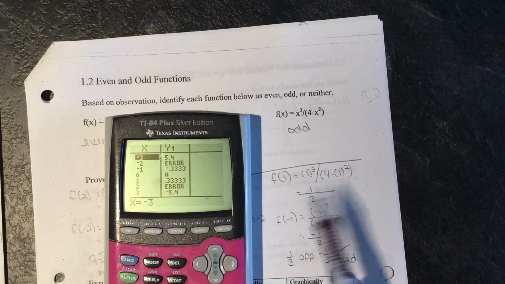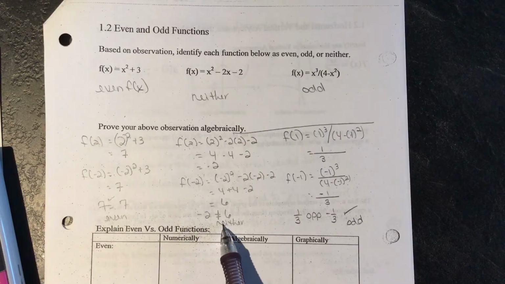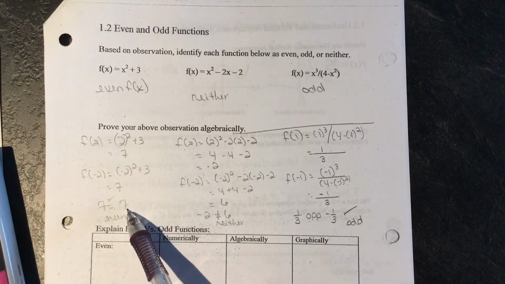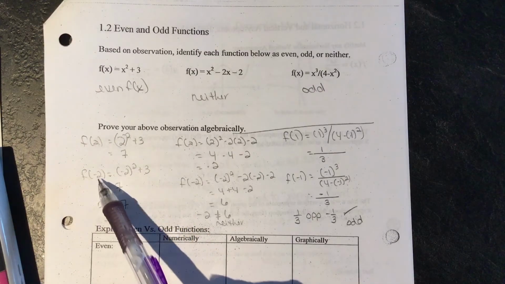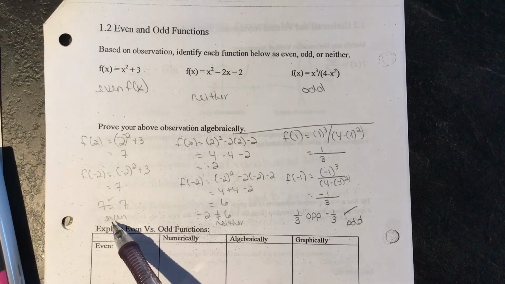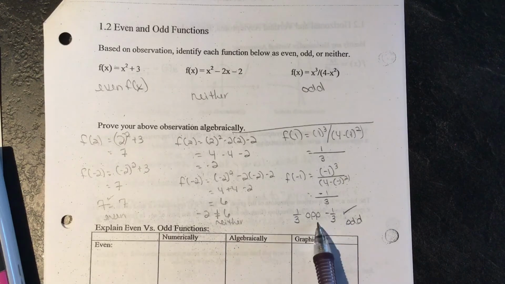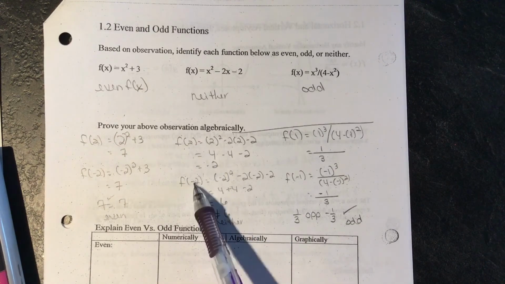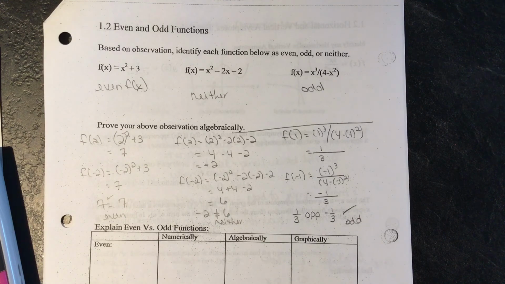So looking at our table on each one of these graphs, you would have also seen that on the table for neither, the table would not have shown up to be the same on the y values, but on even, every time I plugged in 2, I would get a value. -2 would produce that exact same value. -3, a value, and +3, the exact same value. So even, you have the same when plugging in opposites. Odd, you have opposites when plugging in the opposite values. Neither, it comes out to be not even close to what you had before. Even and odd functions.